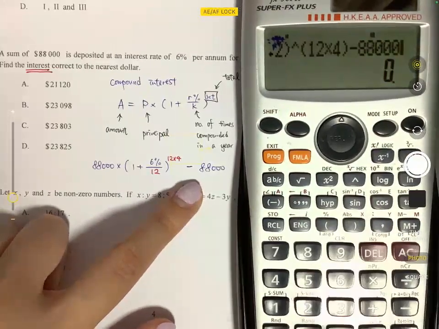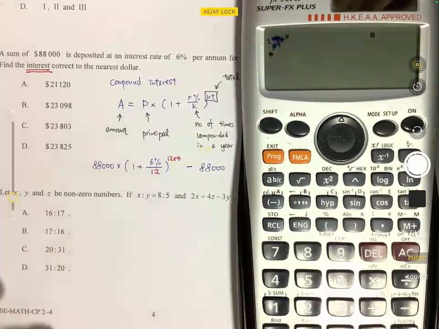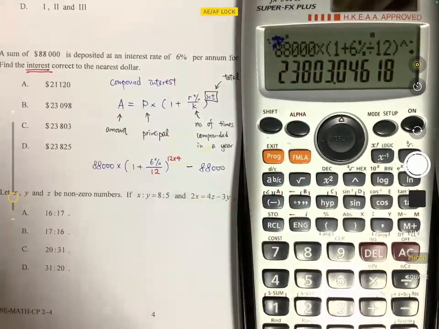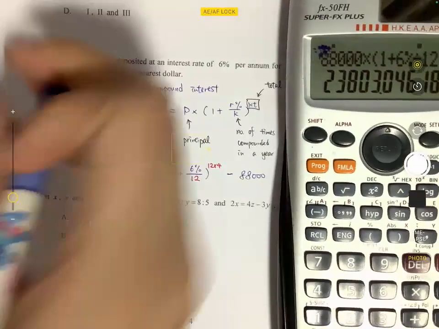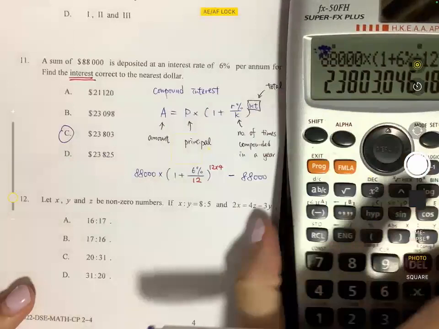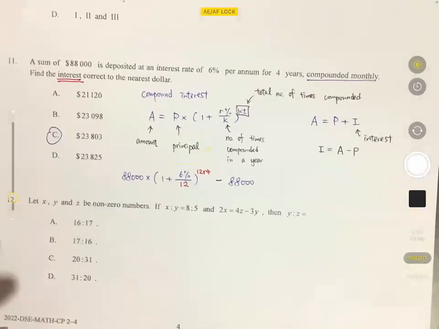After using a calculator, I got the answer 23803. That means C. So question 11 has the answer C. But make sure you remember the formula for compound interest. I think it is worth remembering the formula because we always have one question on compound interest every year.